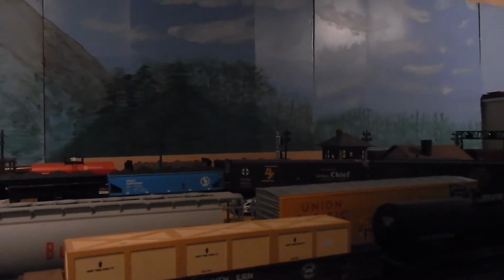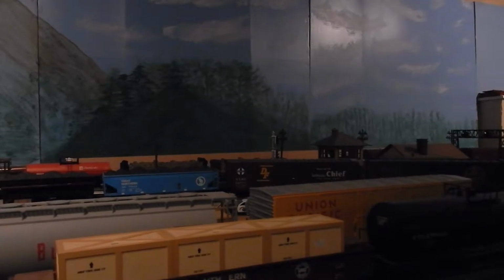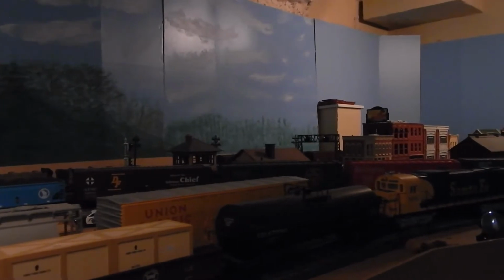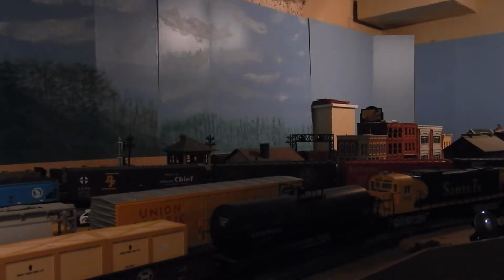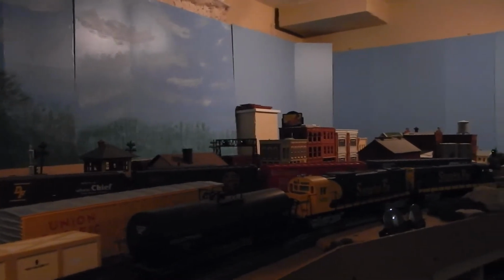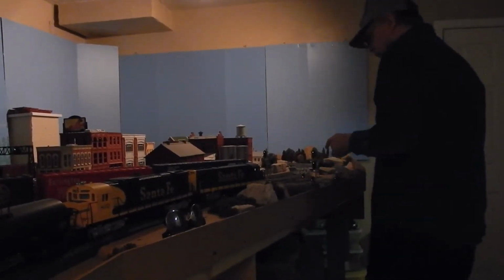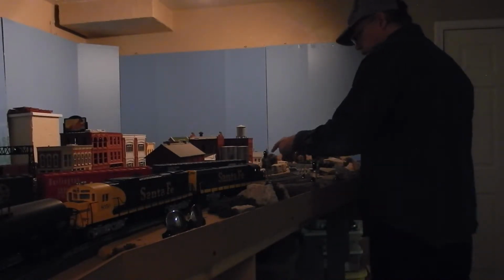Let's keep going. There's one there for switches 1 and 2. There's a signal bridge there, an old Lionel one, for switches 7 and 8. And over here, we've got a grouping of signals. This is 1 and 2, number 3, and number 6.